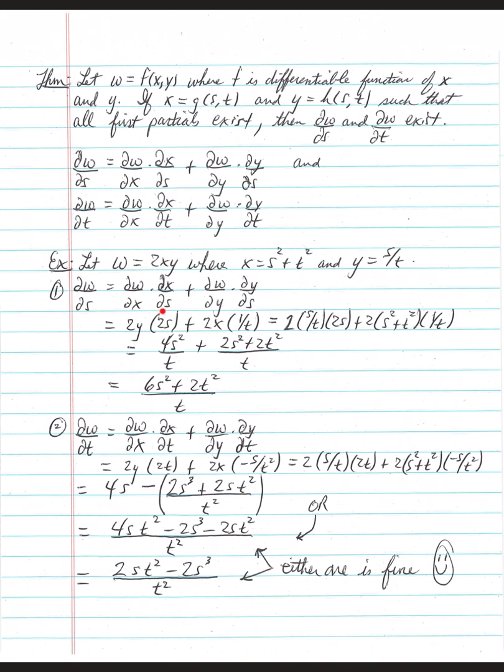Cleaning it up, let's go ahead and substitute. Replace y with s over t, so you get 2s over t times 2s. X replaced with s squared plus t squared, so that's 2 times s squared plus t squared times 1 over t.